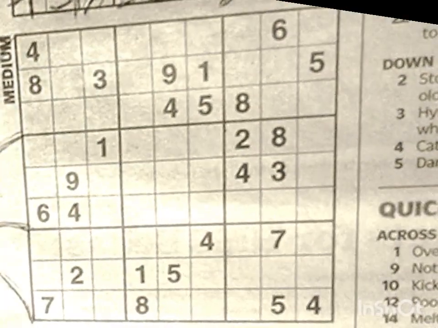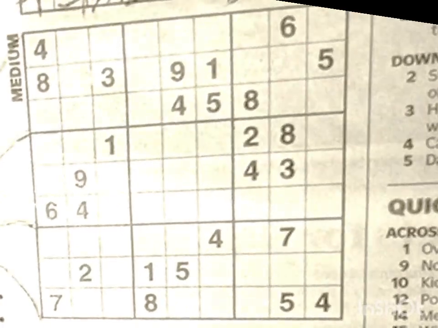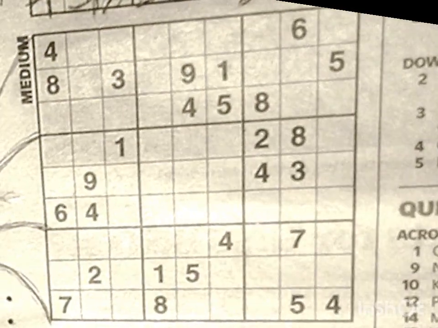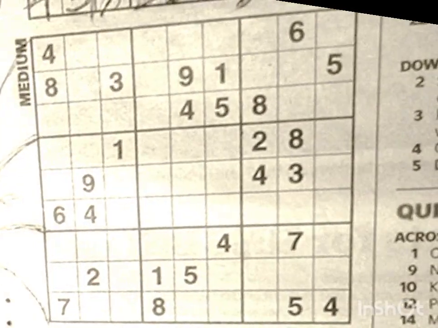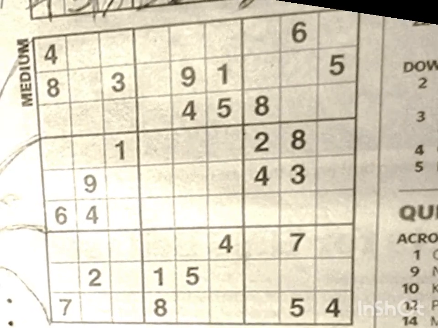We're going to do a medium Sudoku, and I'm going to show you how to solve Sudoku using my system, which is very simple and very methodical. It's got different stages to it.